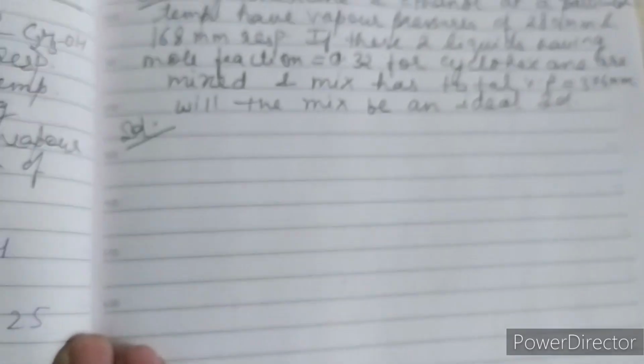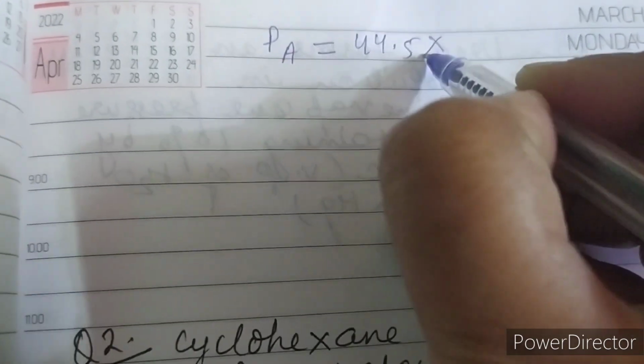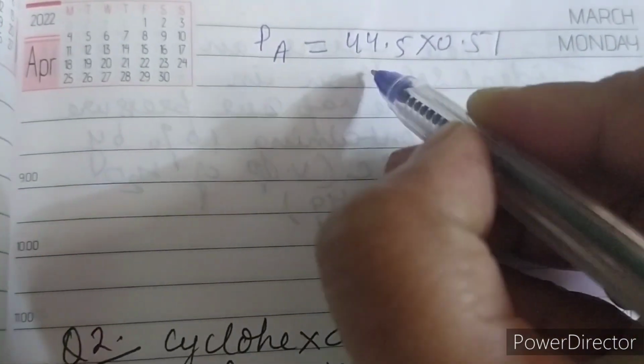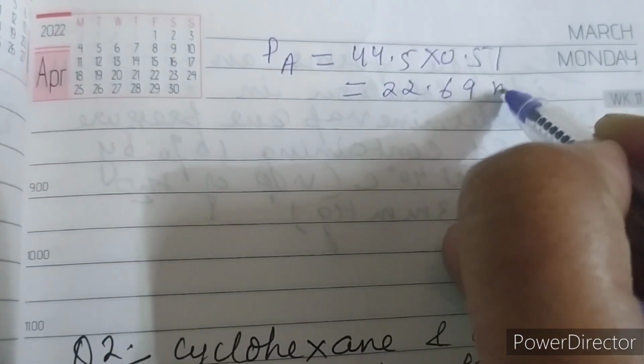Now we will substitute the values here. PA will be equal to PA naught, given as 44.5, into mole fraction 0.51, that will come out to be 22.69 mm.